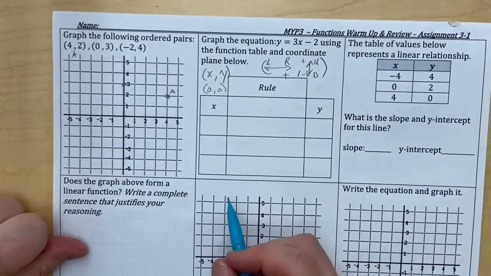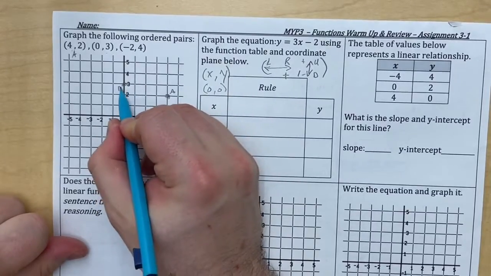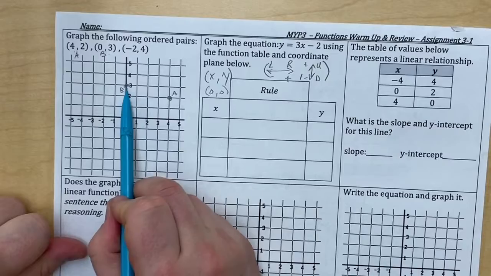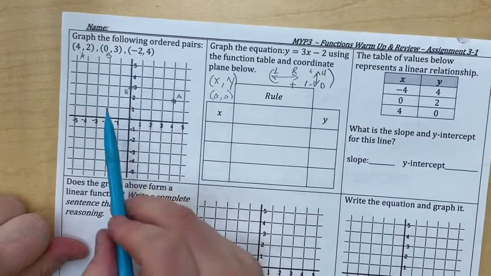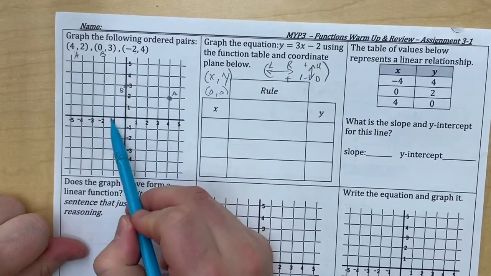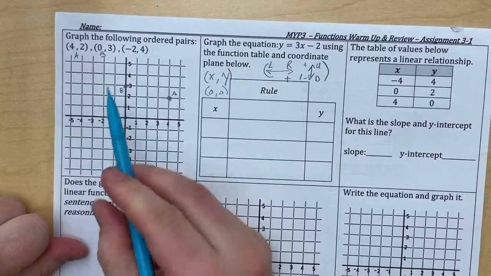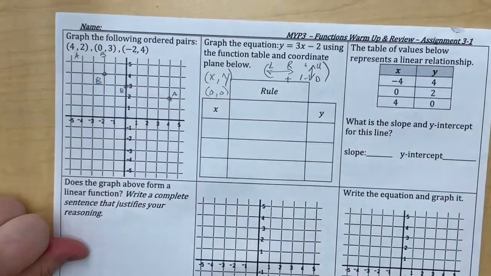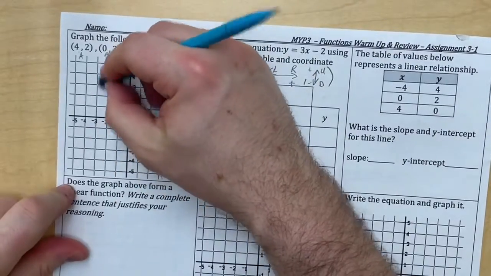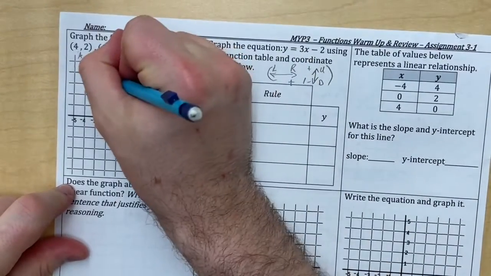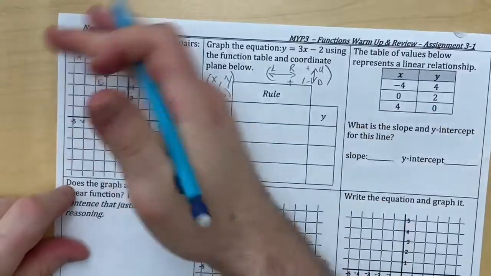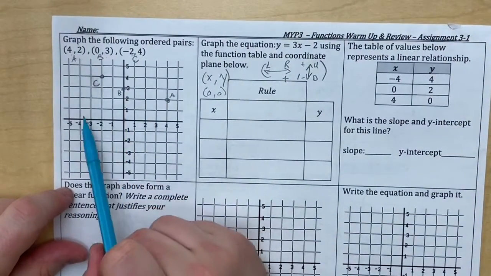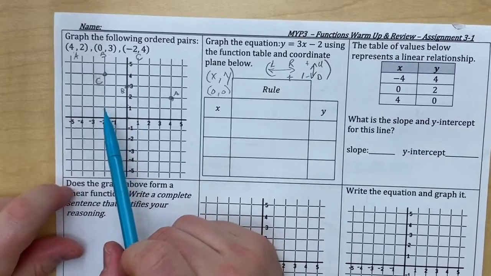And lastly, we have the point -2, 4. So we go 2 steps left, 1, 2, and then 4 steps up. Again, make sure to label it, let's label that C, since that's a letter we haven't used yet. Make sure you can label those points each and every time.